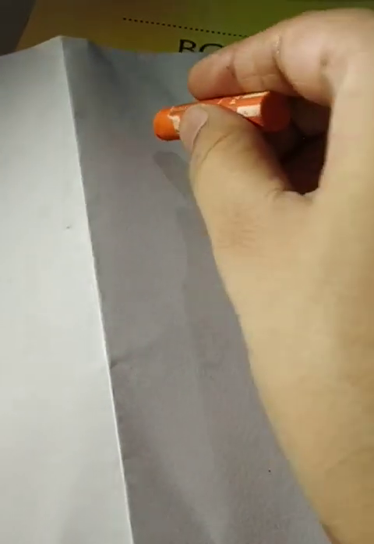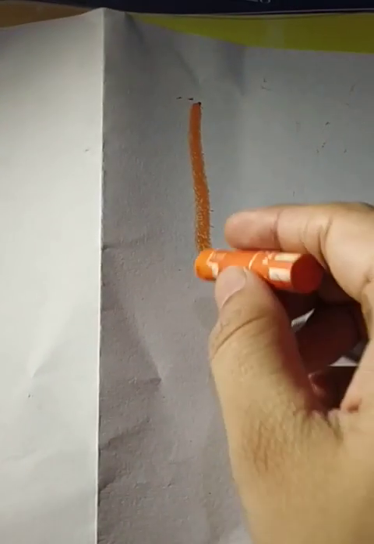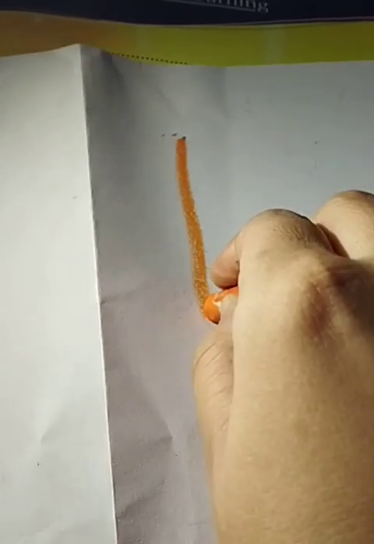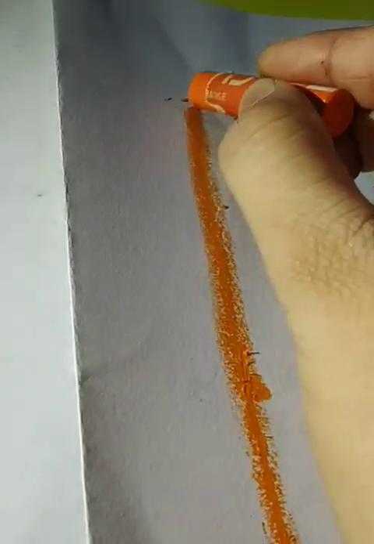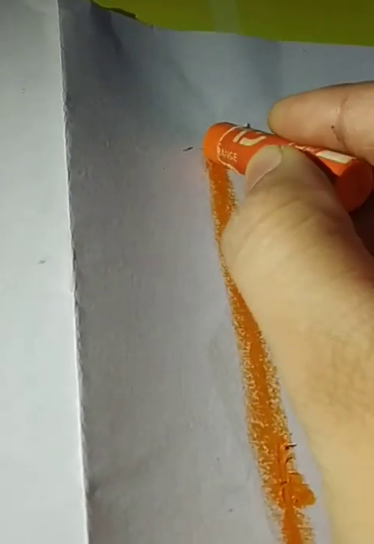Okay, so do the same process, take any crayon or pencil whatever you have, and then make a standing line like this. See, this is the standing line, and then we have to make 3 sleeping lines. The first sleeping line we will make from here, from the top, like this. Keep your crayon or pencil here, and then make a sleeping line like this.